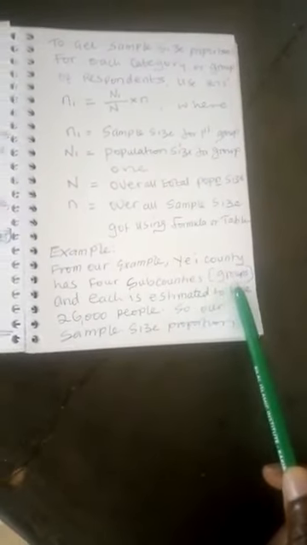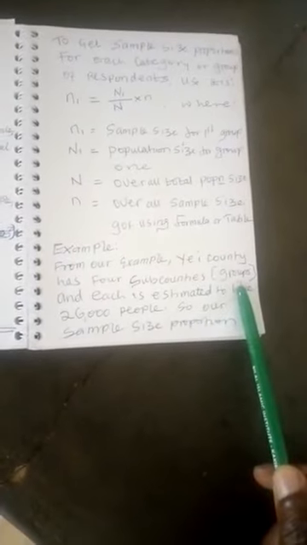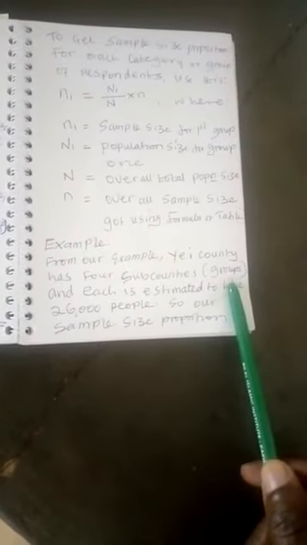from the table. Now, from our example, we are using Yei County in southern Sudan. We have seen that Yei County has 4 sub-counties, and these sub-counties are the groups we have, or the categories of the population. So each sub-county is estimated to have 26,000 people. So that means our sample size proportions can be calculated as seen here.